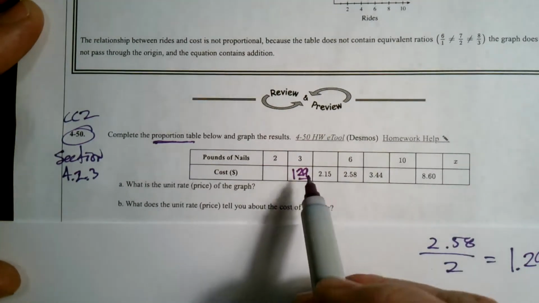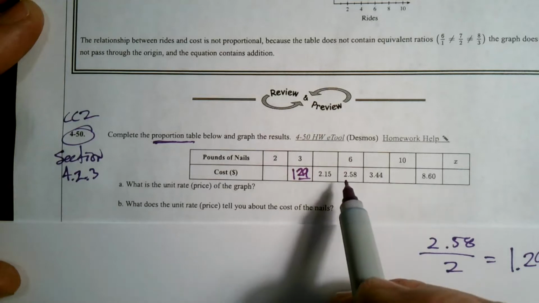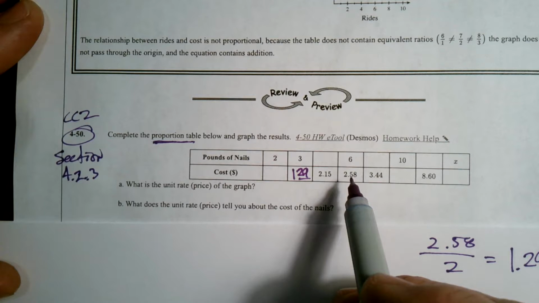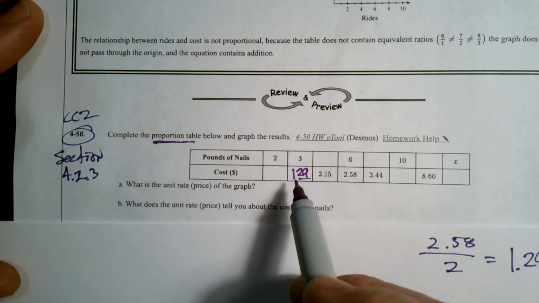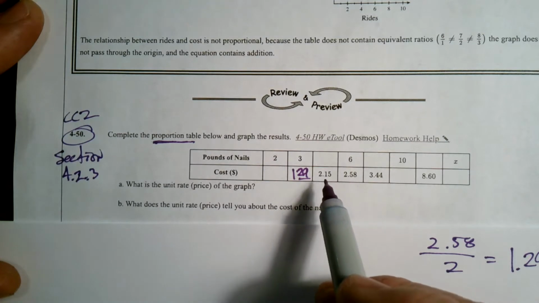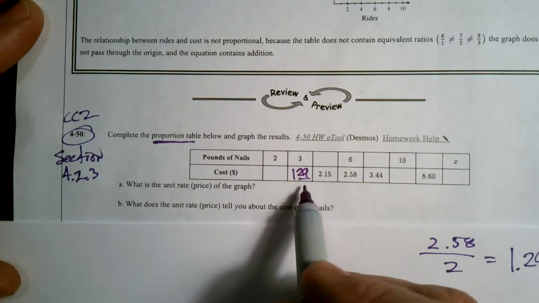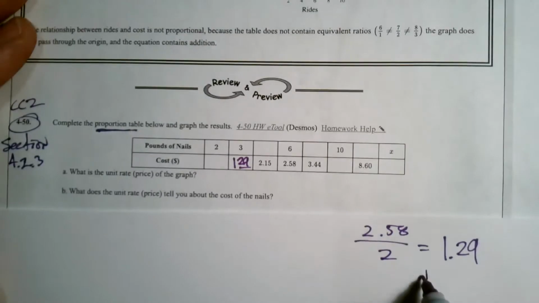So now, how can I go any further? I've got my 6. I want to figure out my 9. Let's think about where these numbers came from. If I look at 129 and 215, I'm going to add 129 and 215.